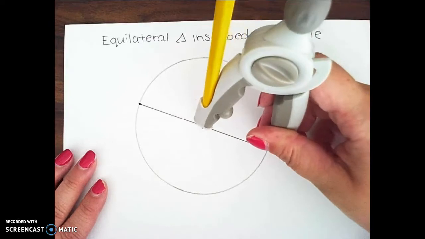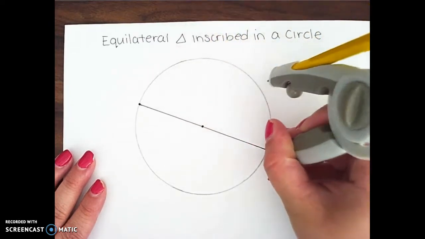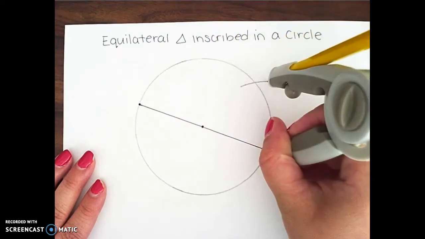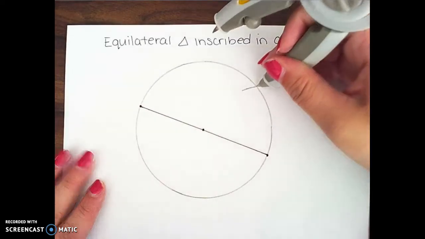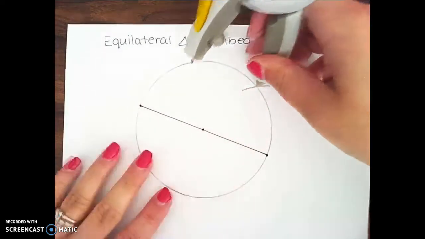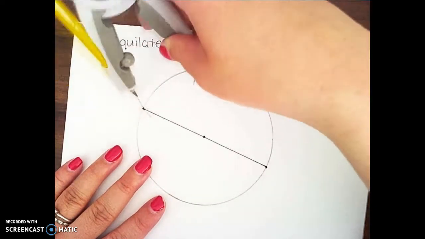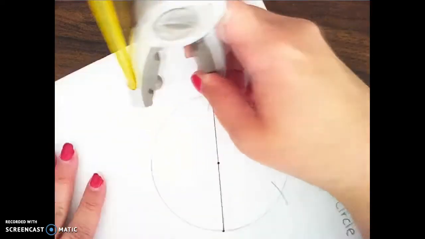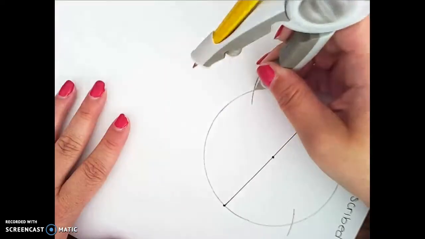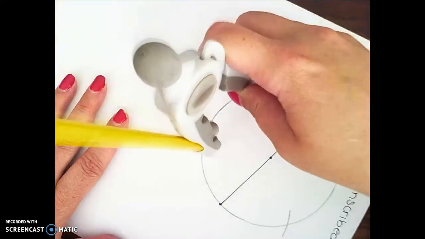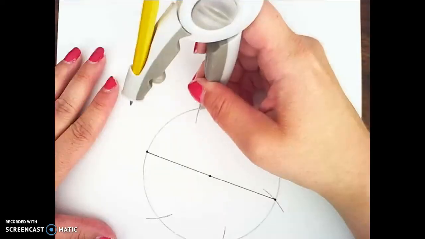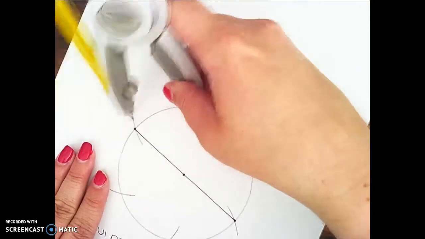So just like with the hexagon, I'm going to draw an arc through my circle. I'm going to move my compass point to where that arc intersects the circle. I'm going to draw another one, and I'm going to keep going all the way around until I get back to where I started. Okay.